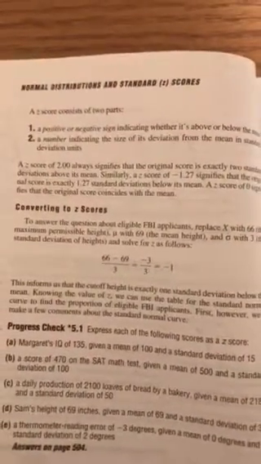Okay. A z-score contains two parts. The first is a positive or negative sign that indicates whether it's above or below the mean. And then it also is a number indicating the size of its deviation from the mean in standard deviation units. They give an example here. A z-score of 2 will always signify the original score is exactly 2 standard deviations above the mean. Okay, and then it goes into converting into z-scores.